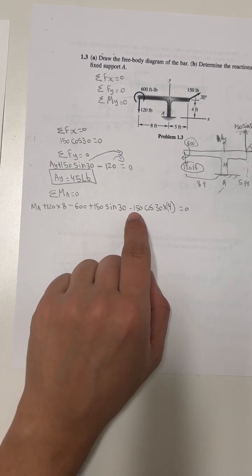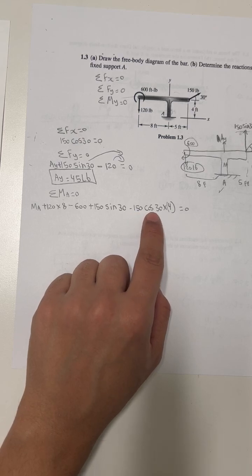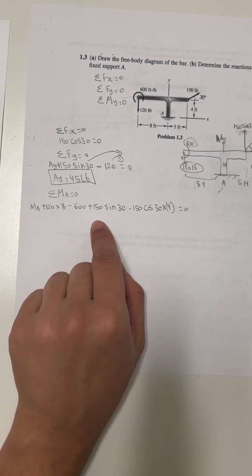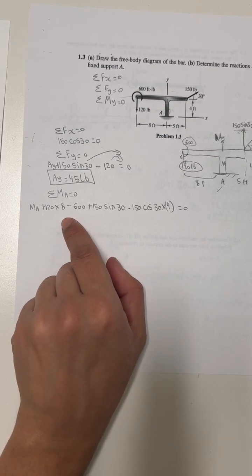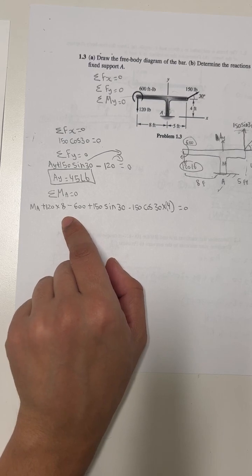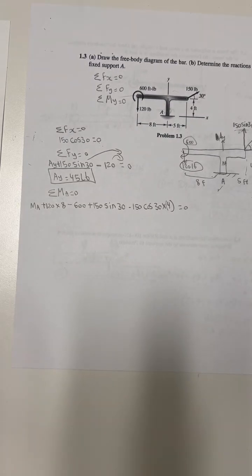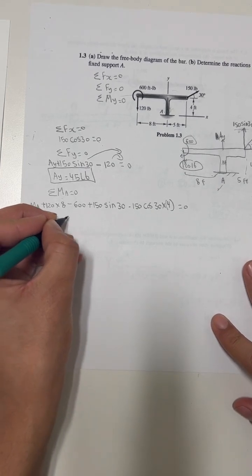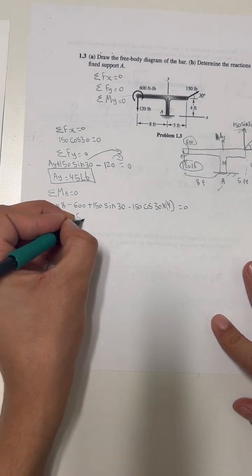Let's check everything. Yep. So MA equals negative 305.1.